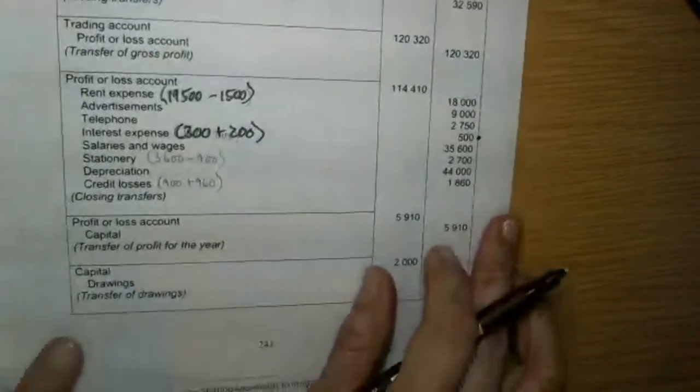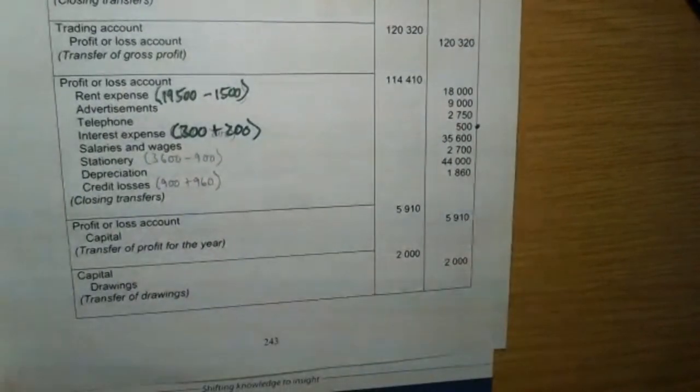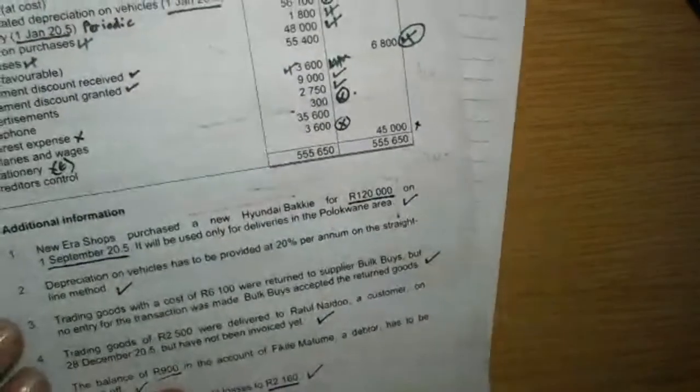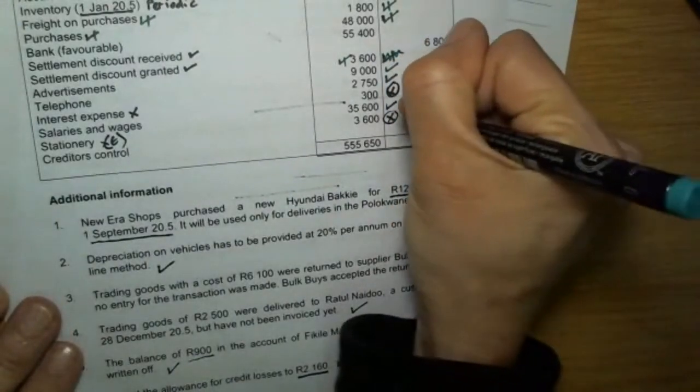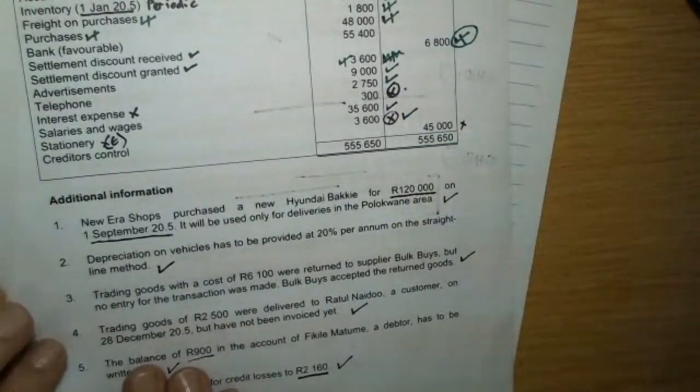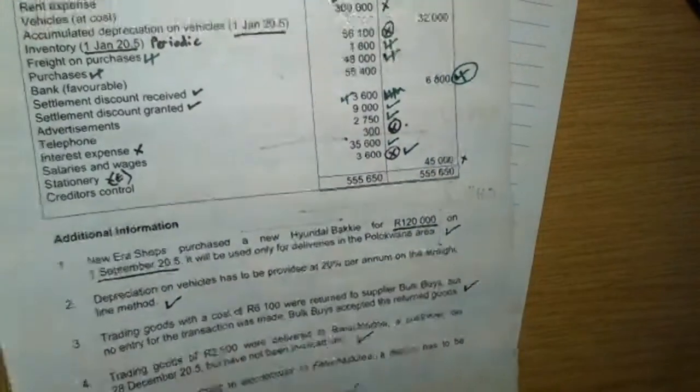If I go back now and look at my closing transfers, so I'm busy making the closing transfers. In this question, there is no other income. There are only other expenses that we're closing off. So we are closing off then the salaries and wages. That amount hasn't changed. And we have to close off stationery. But remember, that amount changed because there was stationery at the end of the year that we hadn't used.